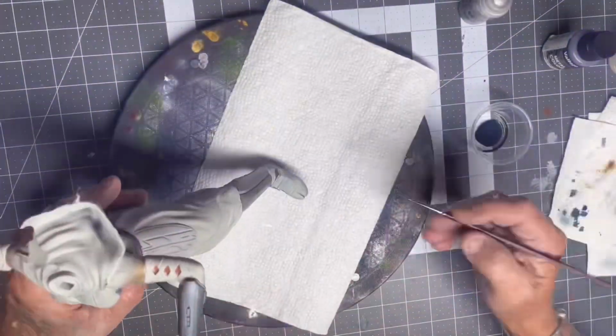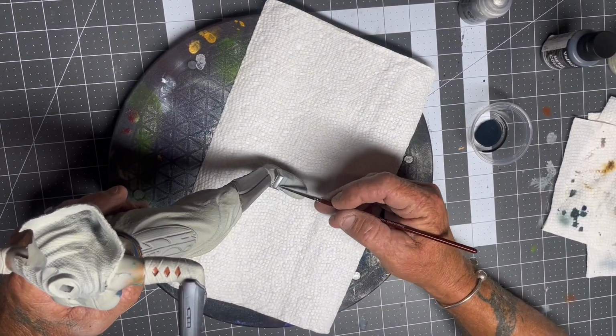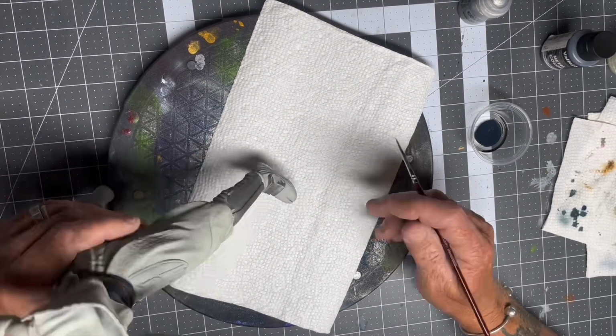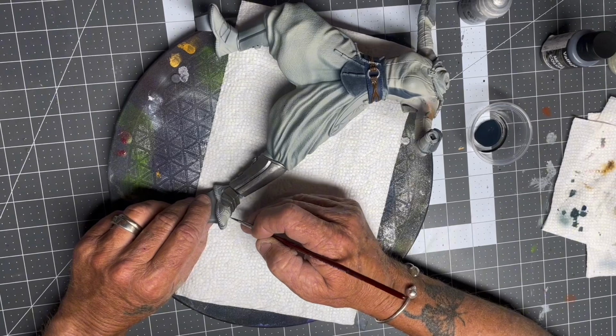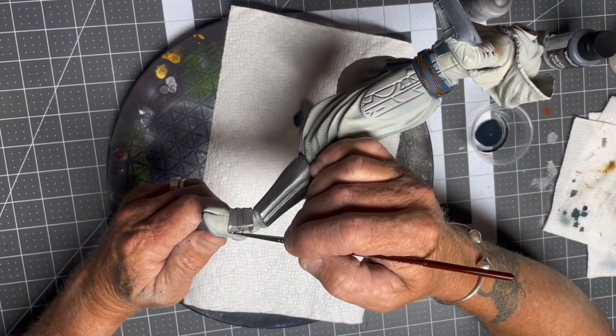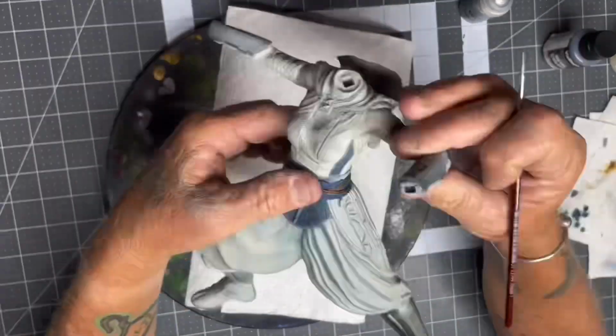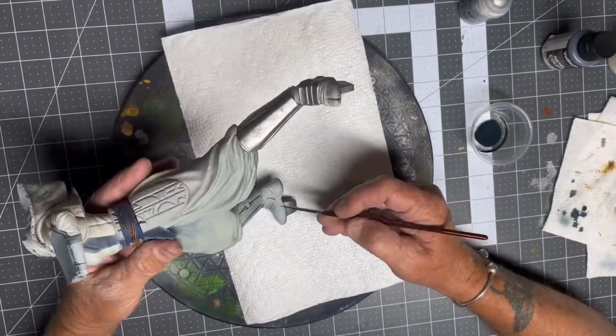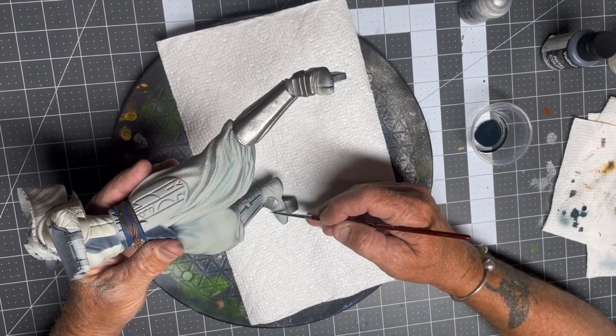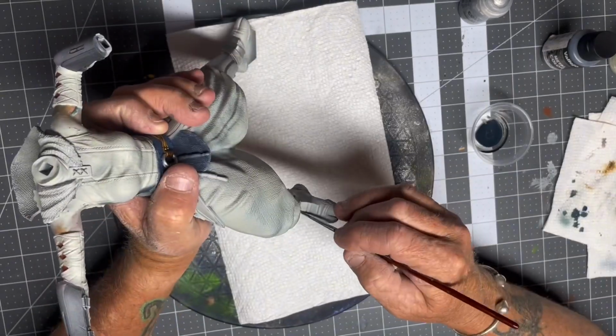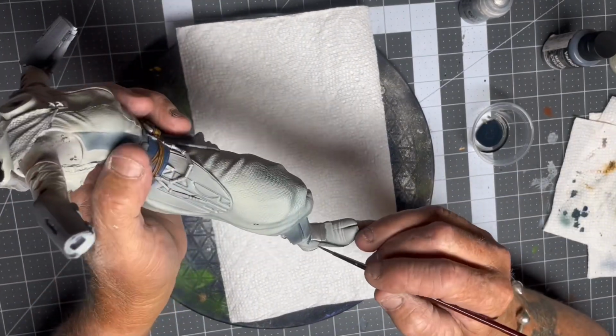It's dark aluminum, 77.703 on the Vallejo scale. That's their label. It worked really well in this particular case for her armorings that are on her costume there.